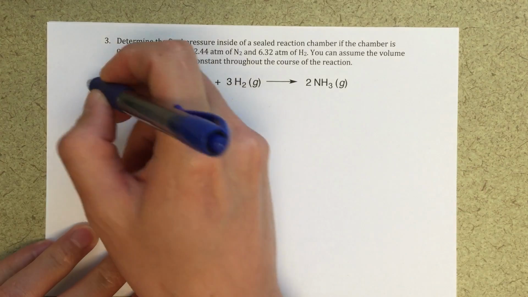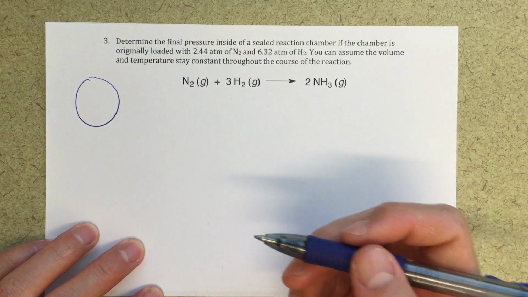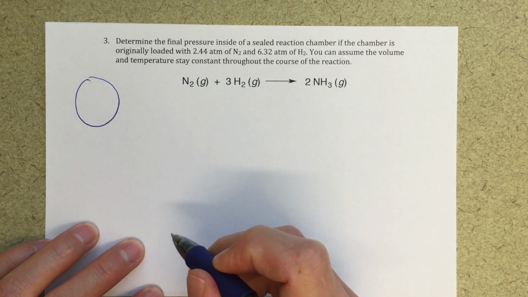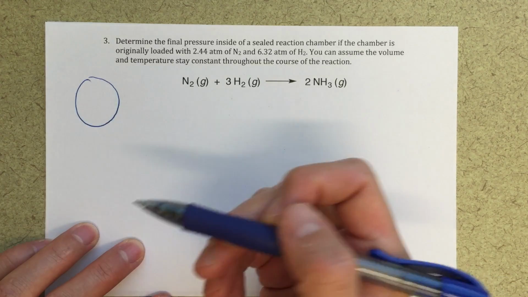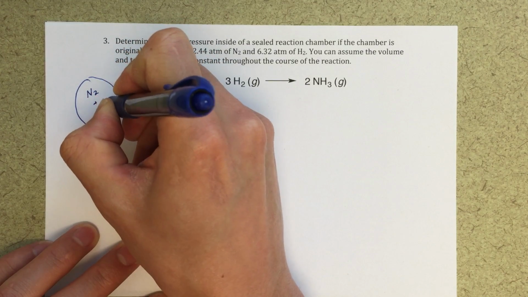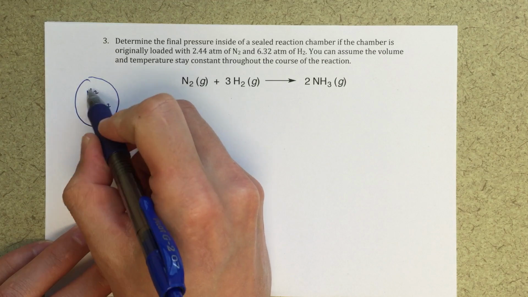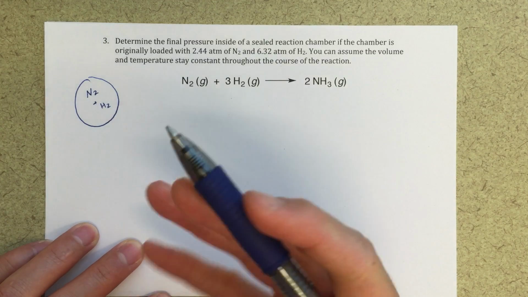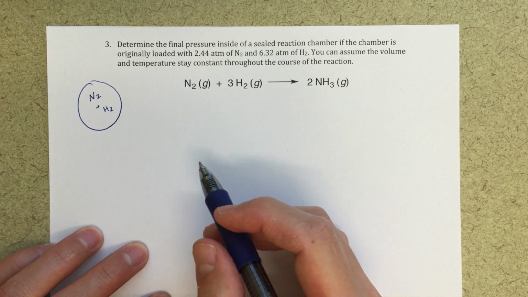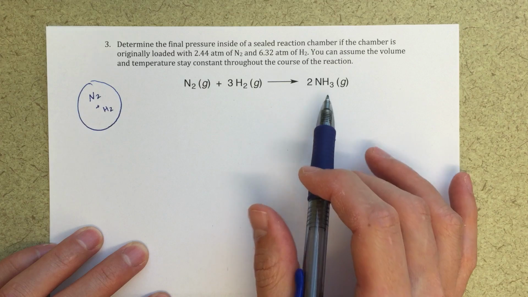So if we want to draw a crude picture here, we might say that that's my reaction chamber. It's sealed. It's got a certain volume and temperature that stay constant, so you could say it's insulated. And then inside, we're going to put that N2 plus H2 gas mixture, so the gas molecules will be moving around in there. What's difficult about this problem is that as they're moving around, they're going to react to form NH3.